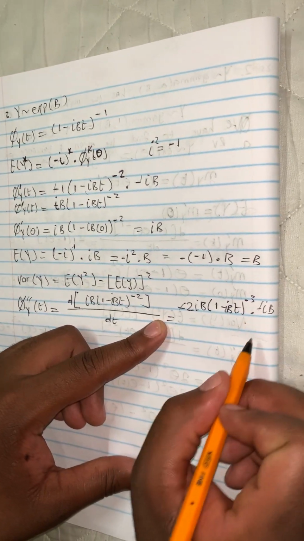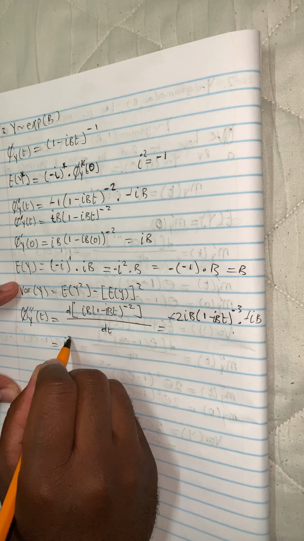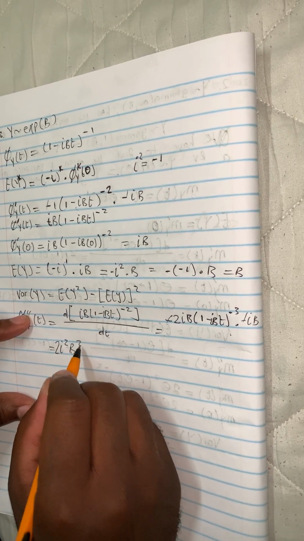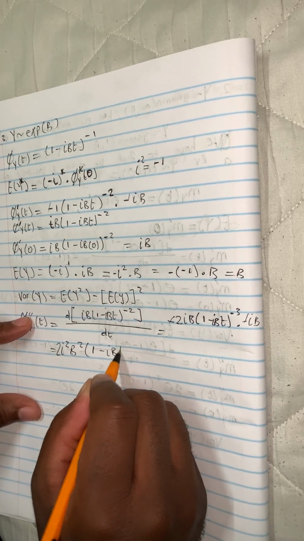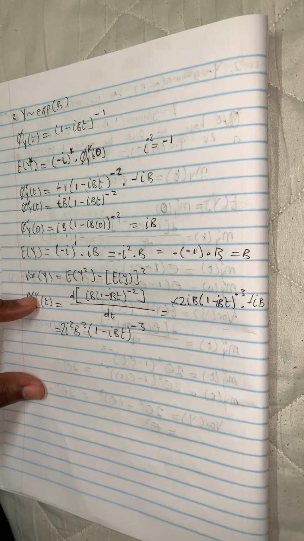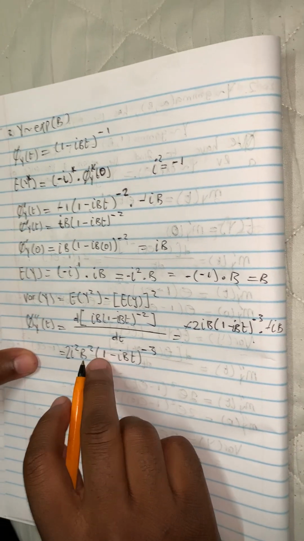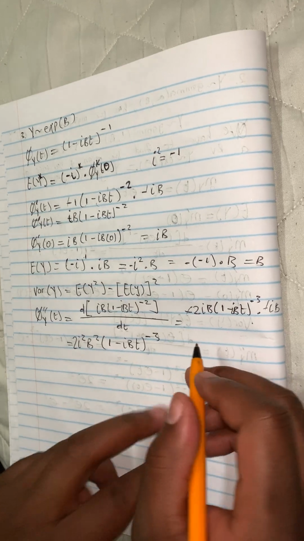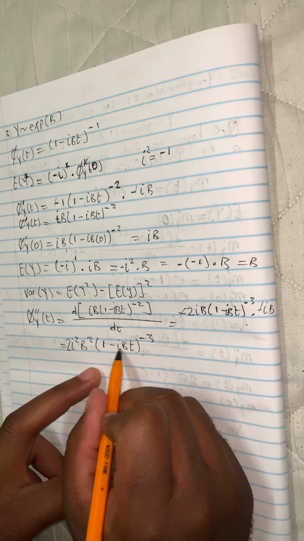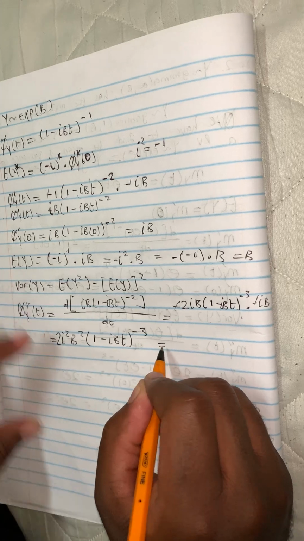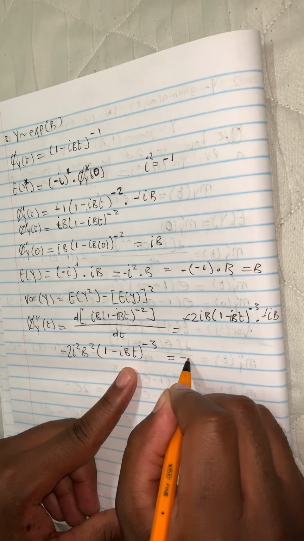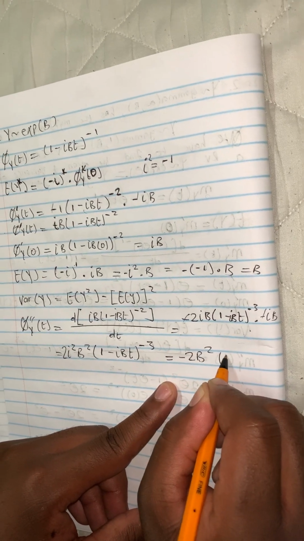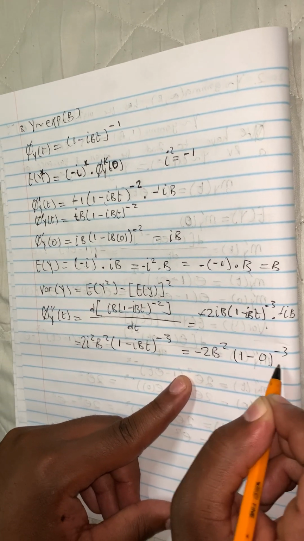So now this cancels with that, we have 2i squared β squared times (1 - iβt) raised to the -3. And then i squared is equal to negative 1, so we have negative 2β squared times (1 - 0) raised to the exponent of 3, which is 1.